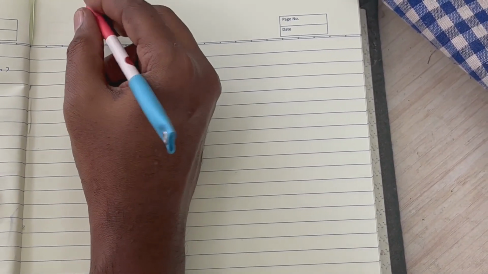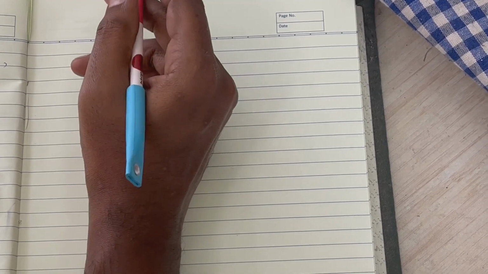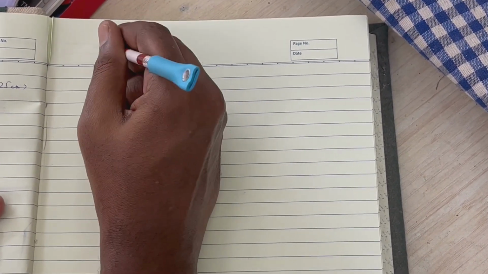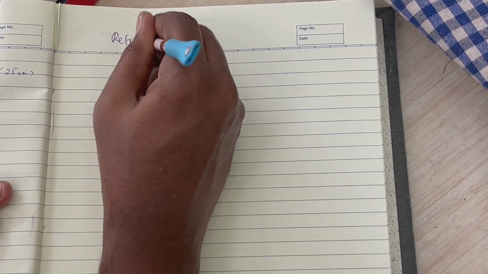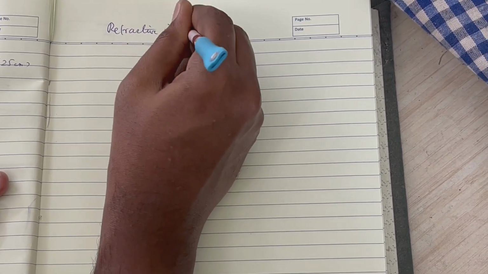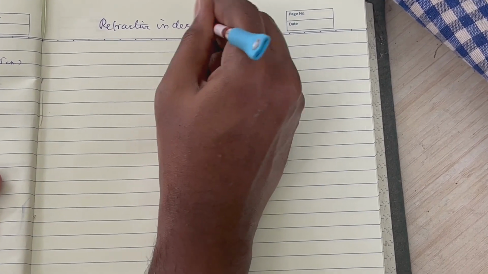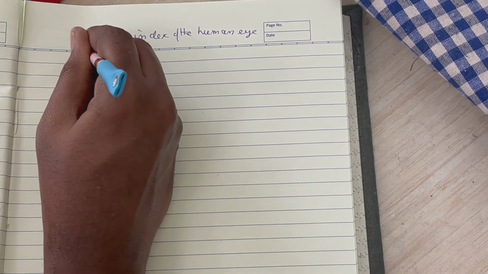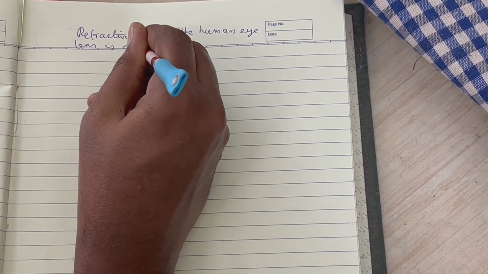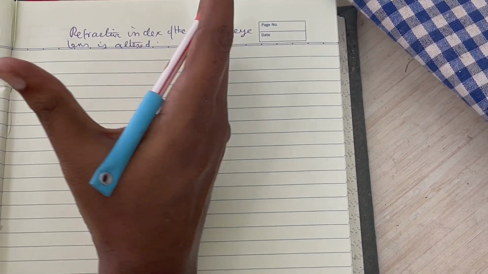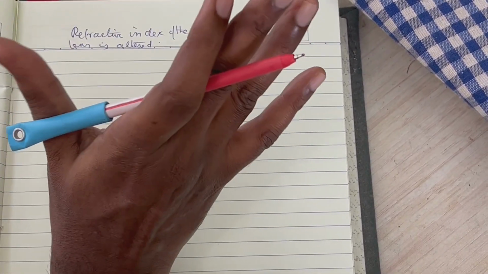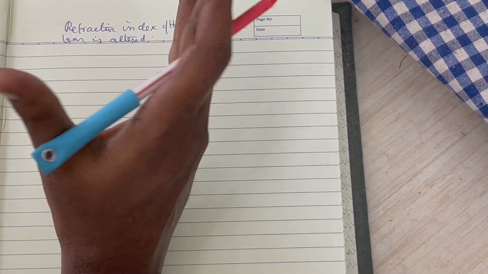So we are looking at some problems related to the refractive index of the human eye lens being altered, which means that it's not the normal condition. What are all the conditions related to this situation, and how can we remedy them? That's what we are looking at.